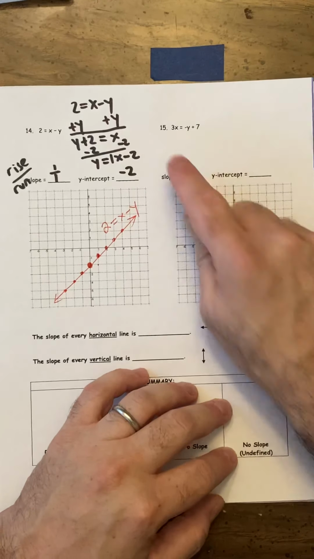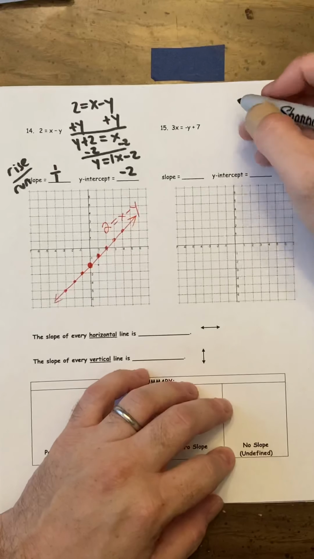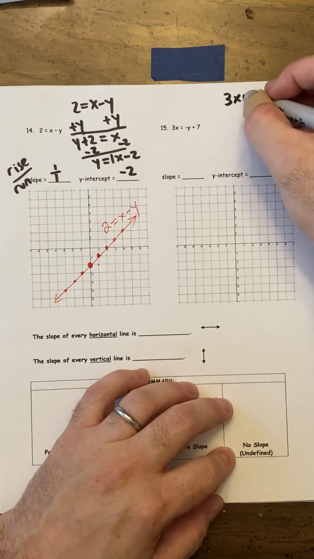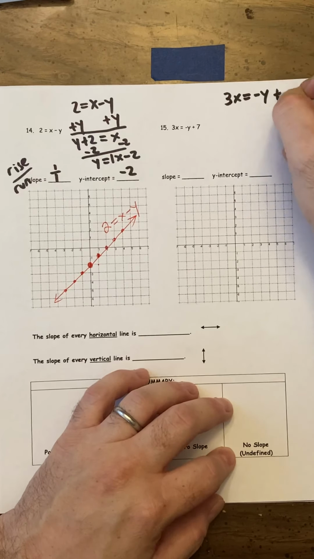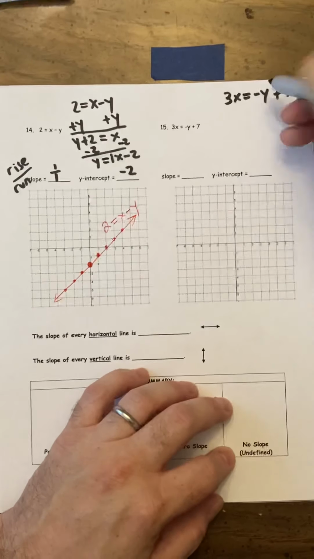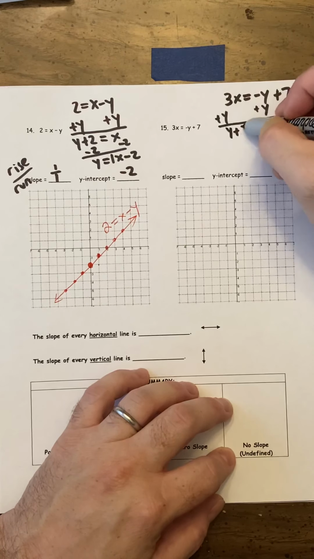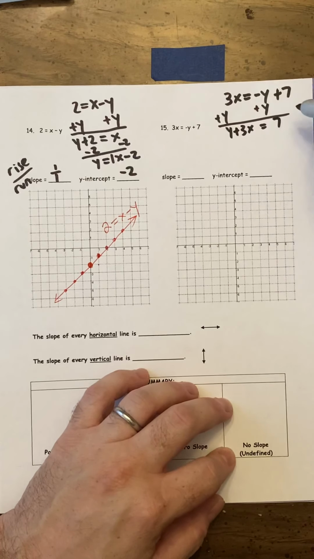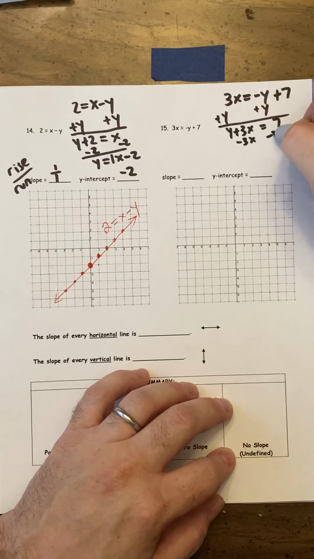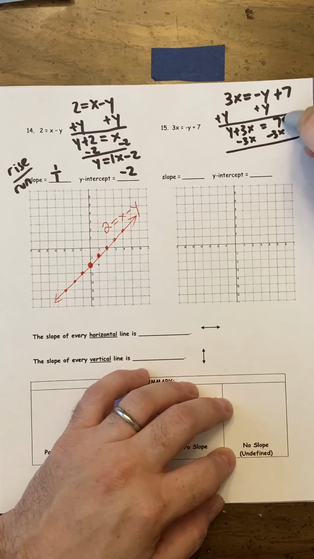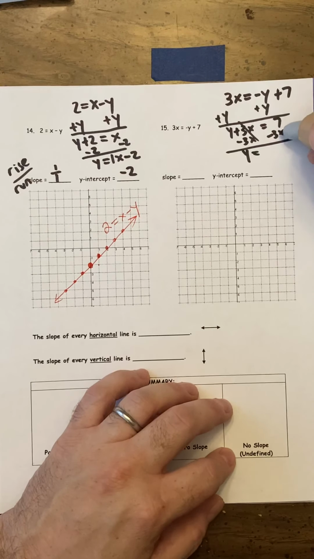All right, we have a similar issue over here. y is not by itself. So let's take a look. 3x equals negative y plus 7. I don't like the y being negative, so the first thing we could do is add y to both sides. y plus 3x equals 7. Then we're going to subtract 3x from both sides. Now, these are not like terms, so we can't combine them, but this will cancel out, y equals. We like to put the x part first. So it's going to be a negative 3x, and then it's a plus 7.